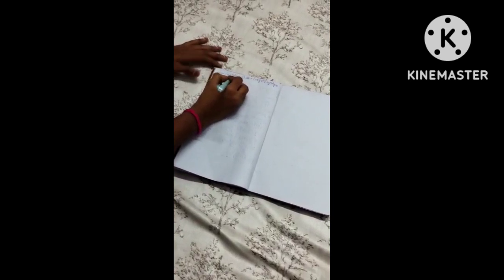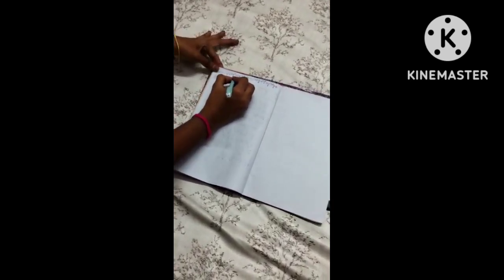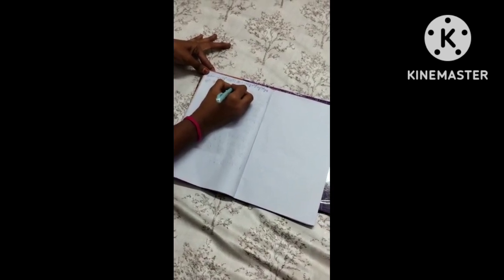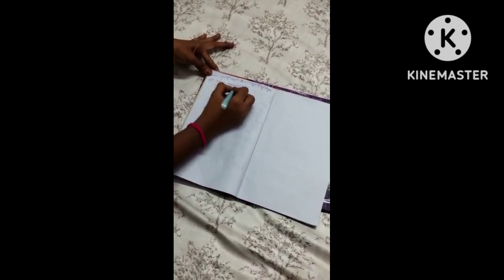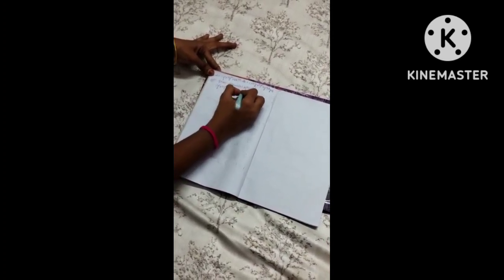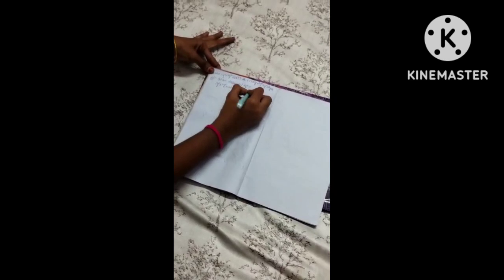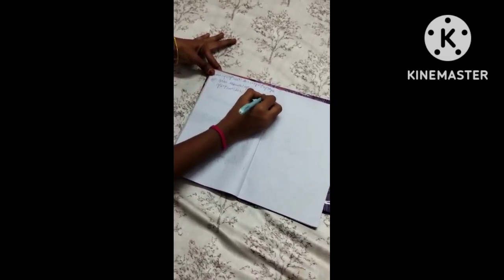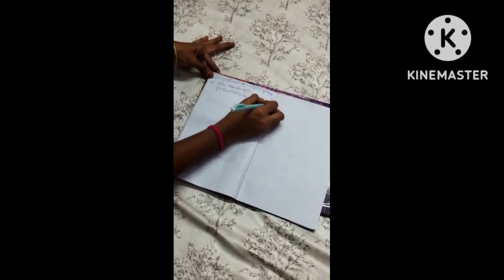Given differential equation is (y square e power of x y square plus 4x cube) dx plus (2xy e power of xy square minus 3y square) dy is equal to 0.